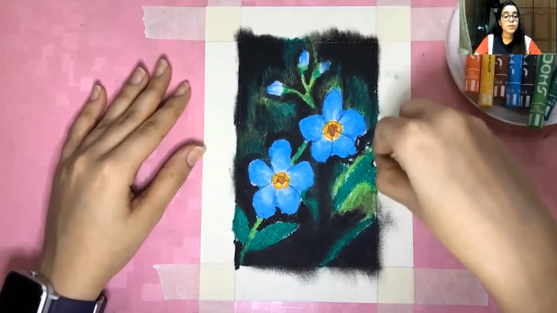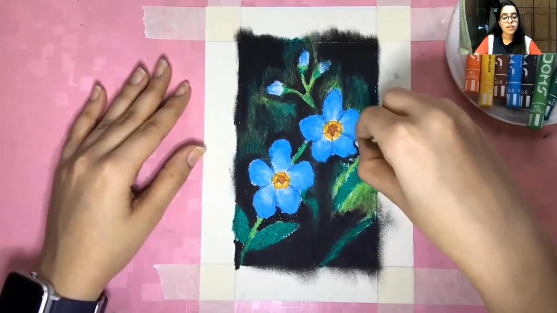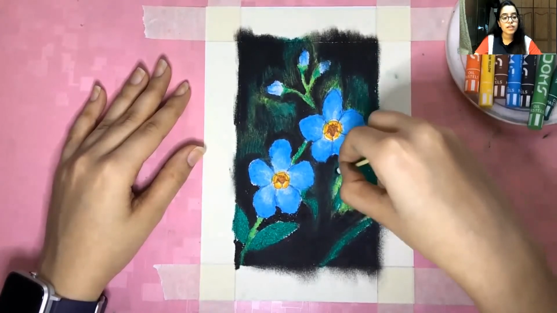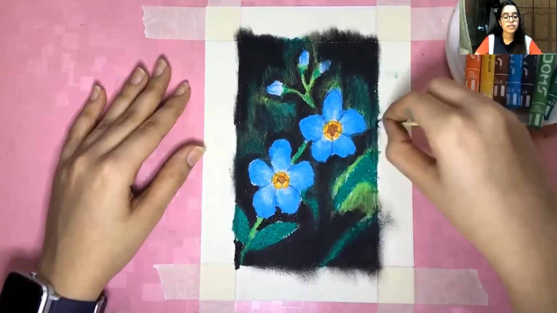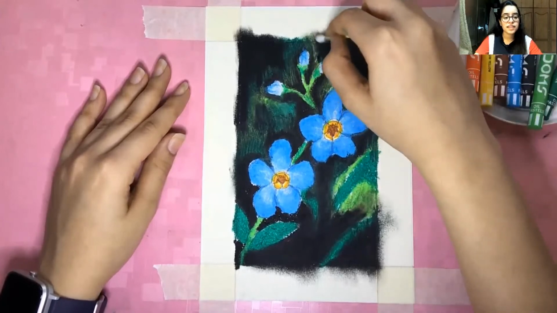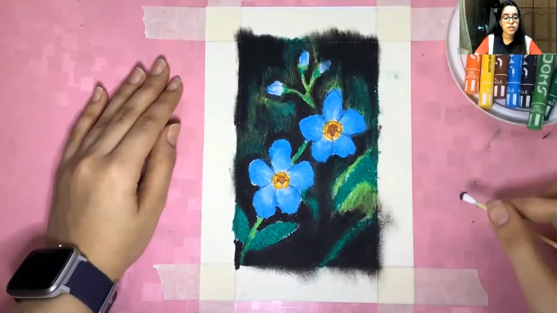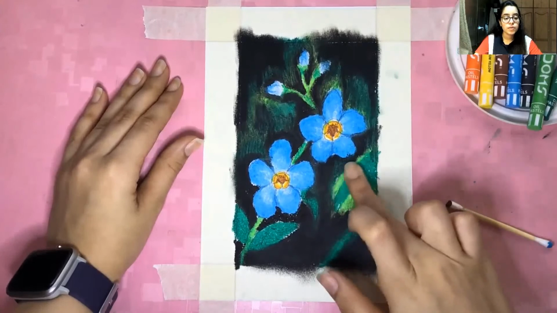This is my most favorite part, because when I randomly color and then blend it nicely, it ends up looking really, really realistic. Just covering all the white spaces now.